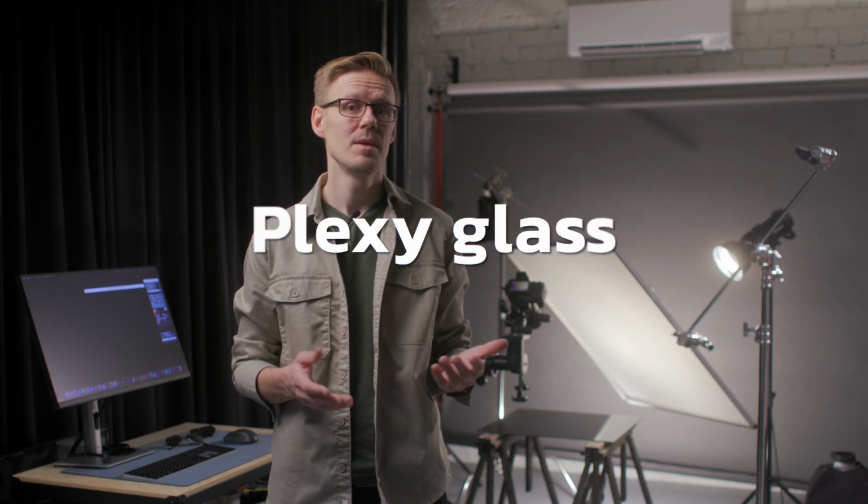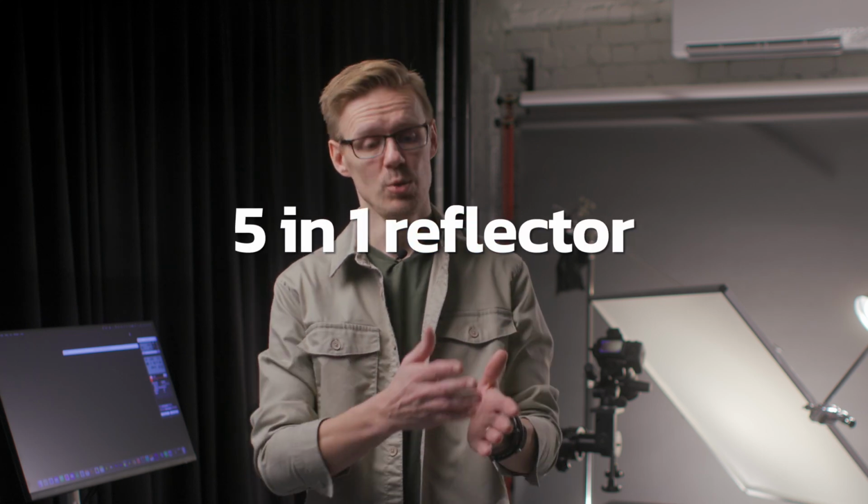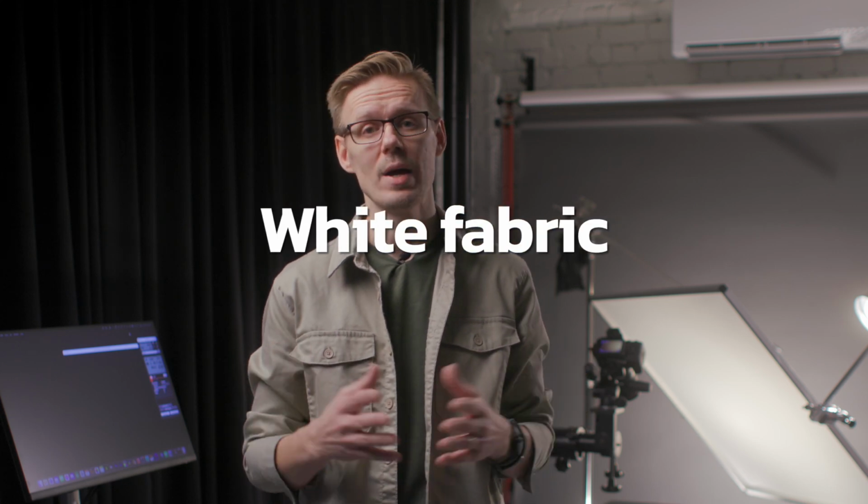For example, in addition to those specific photography diffusers that I use in my studio, you could use white plexiglass like I've done in my previous videos, or those 5-in-1 reflector sets where in the middle you will find the semi-transparent white material, or you could even use just plain white fabric.